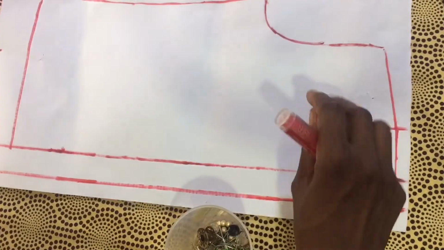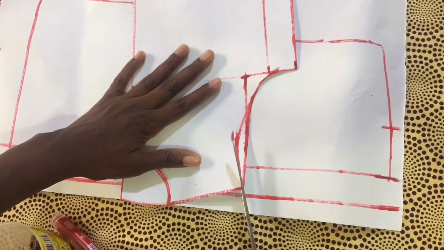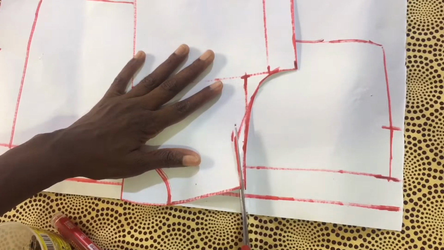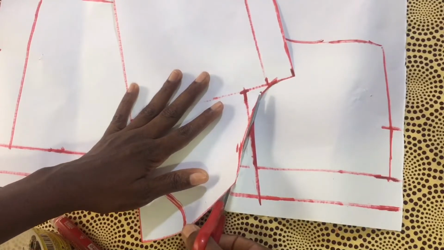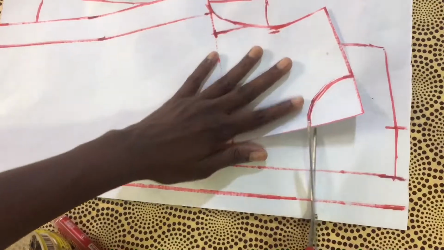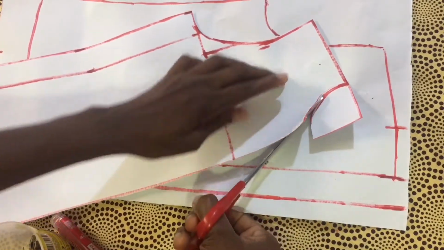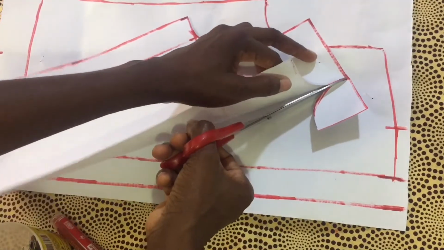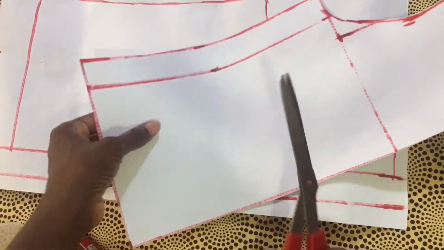So I have already drawn out the pattern, so I'm now free to cut out the front armhole that I have here. So this is going to be, and also the neckline, the neck depth. So now this is ready to work with.